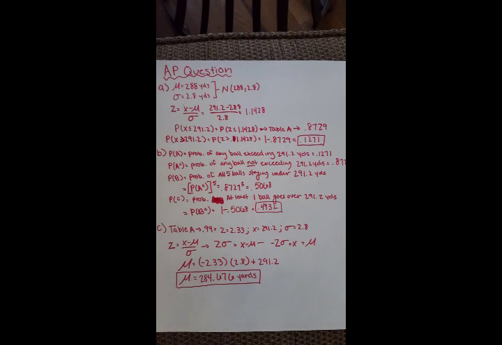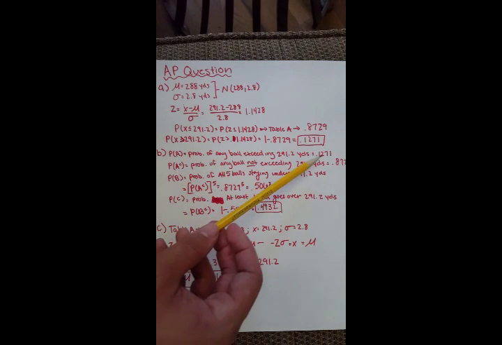Alright, so part B says, assume the mean distance traveled is 288 yards and the 5 balls are independently tested. What is the probability that at least one of the 5 balls will exceed the maximum distance of 291.2 yards? So let's look at this. The probability of A that we found in part A of any ball exceeding the 291.2 yards is 0.1271.